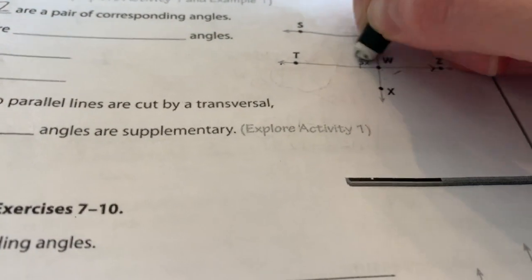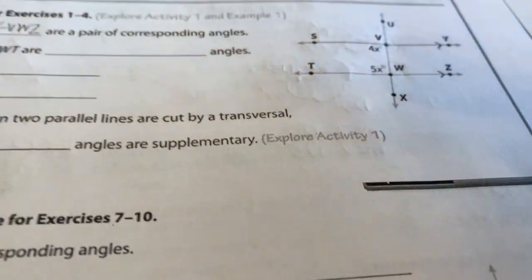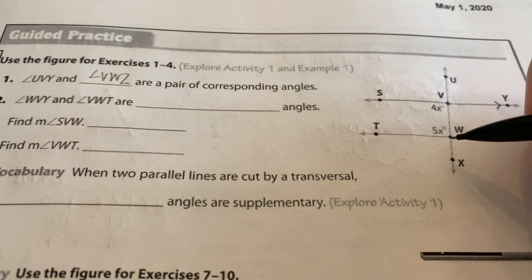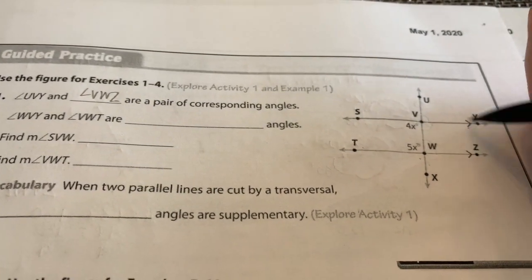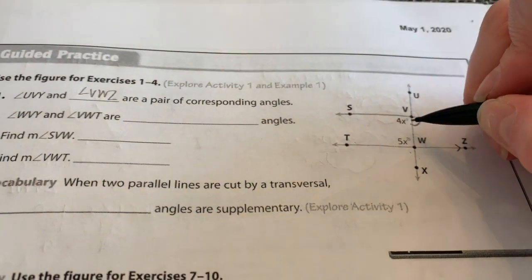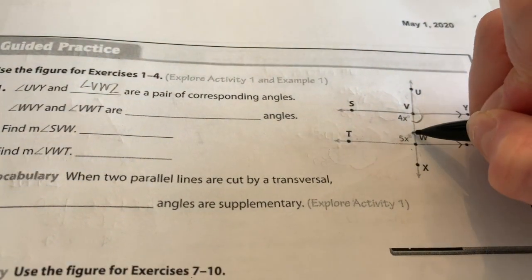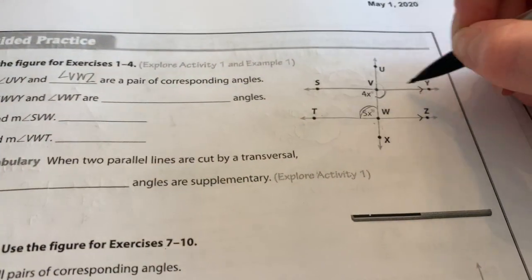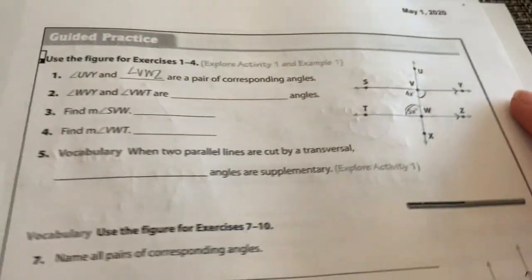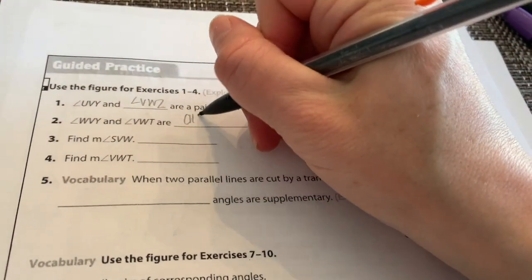Wait, sorry, hold on. Let me start over. Let's just erase this so I can see clear. Okay, so WVY and VWT are what kind of angles? So they're inside, they make that Z shape. That's alternate interior angles.